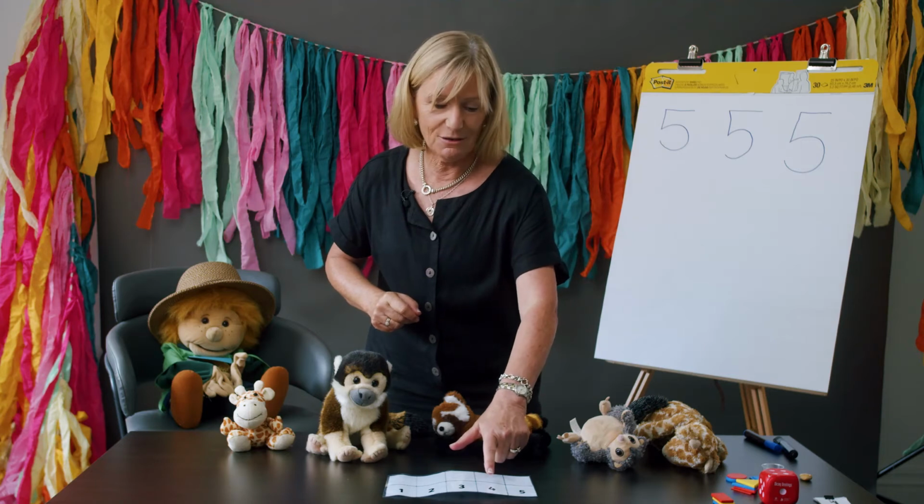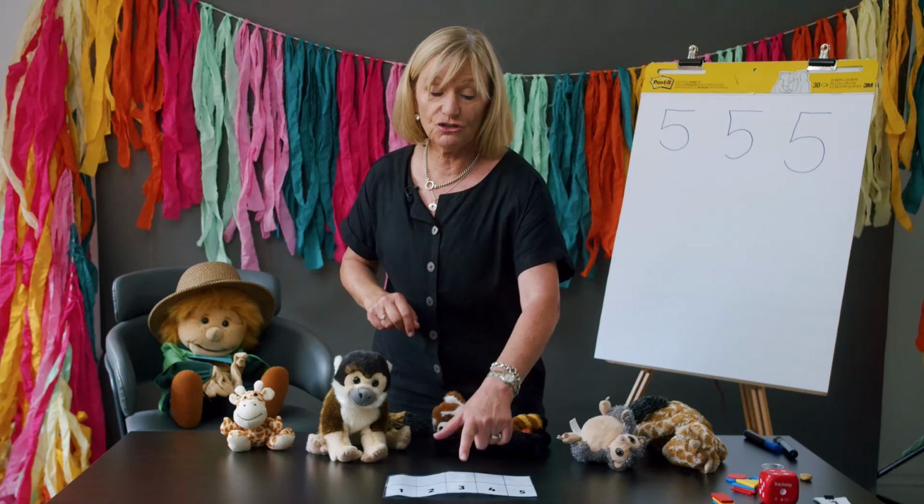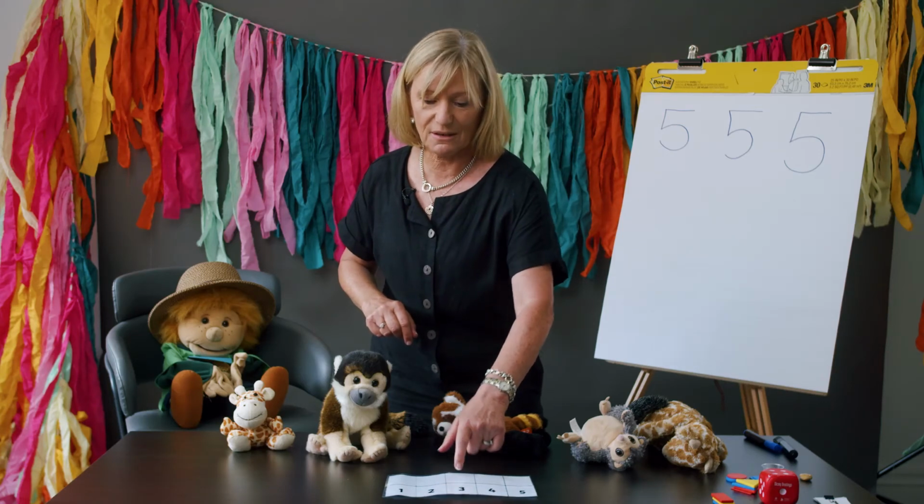So we had 4 creatures and one's fallen off, so there are now how many? You can look at the creatures still standing, or you can check the number track in front of me. That's right. 3 cheeky monkeys left in these beds.